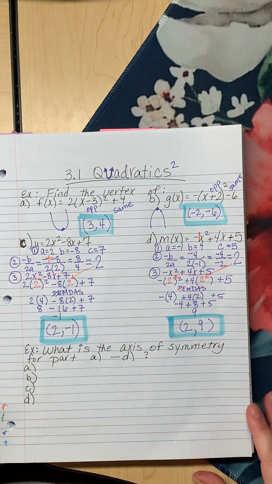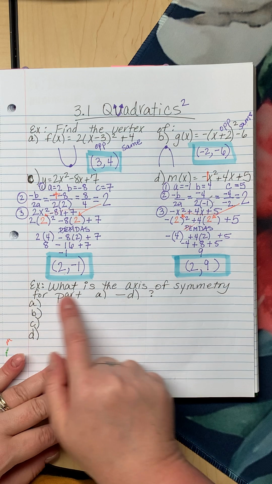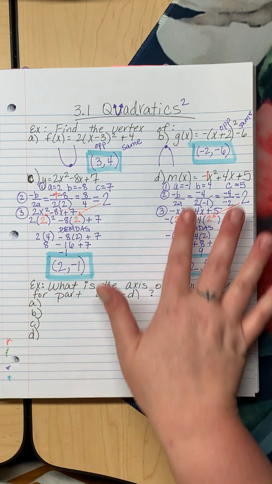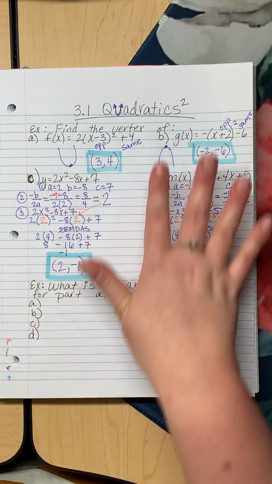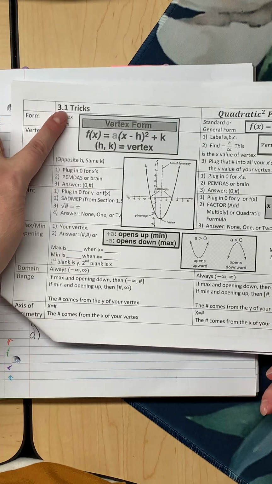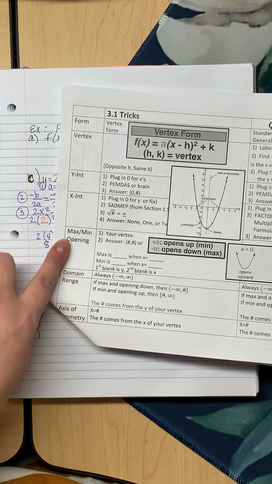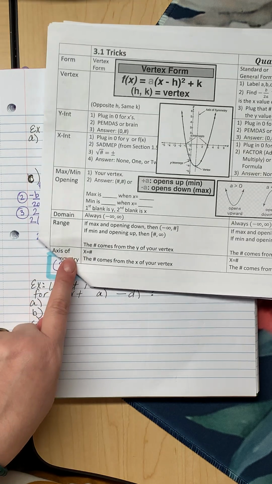Okay, let's go to this next example. It says, what is the axis of symmetry for parts A through D? So I just got lazy. I did not write the examples again. But let's look at our cheat sheet, our tricks for axis of symmetry over here on the left one. Oh, here it is, axis of symmetry.